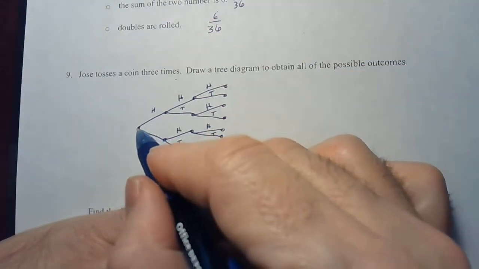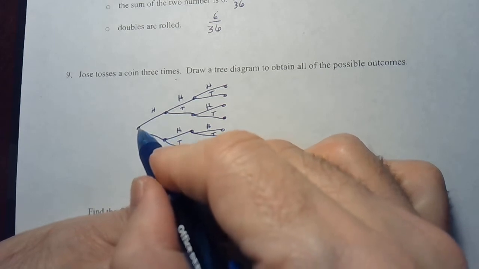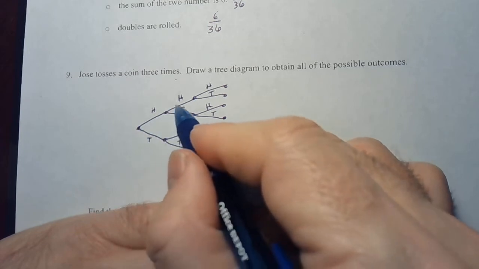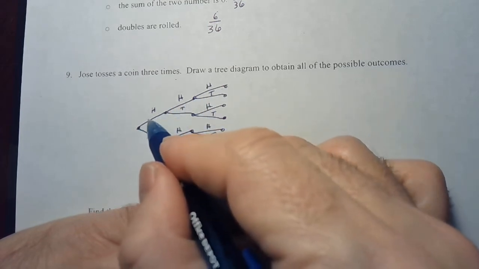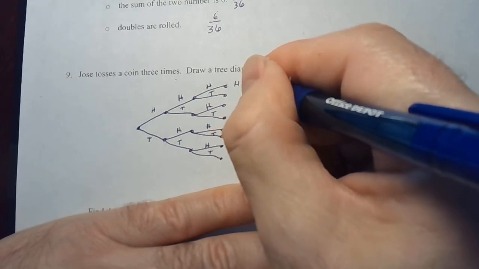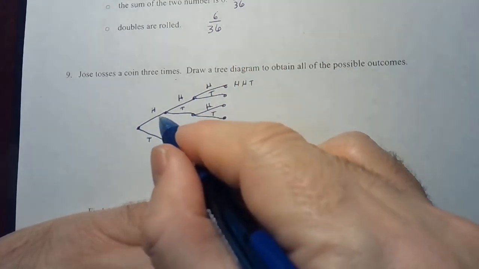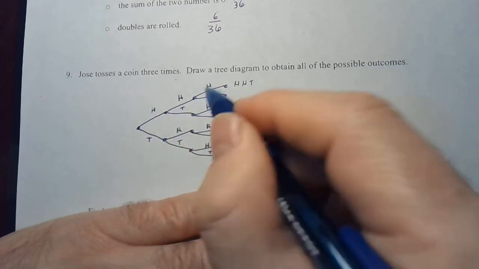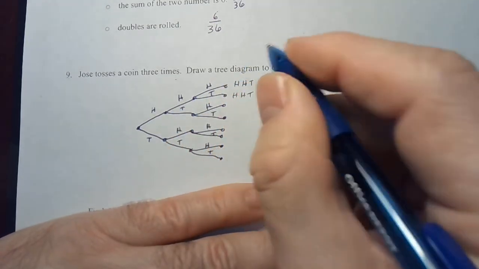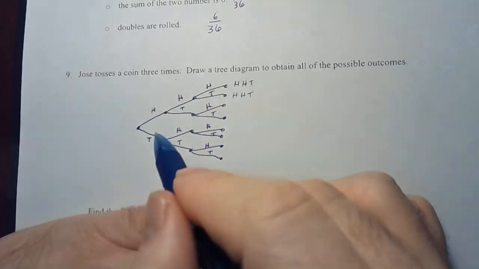For example, the path that takes you from this point, we sometimes call it a vertex or a node, from this node to this node would be HHH. This here would be HHT. And these are all the possible outcomes.